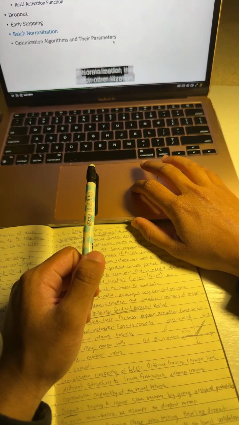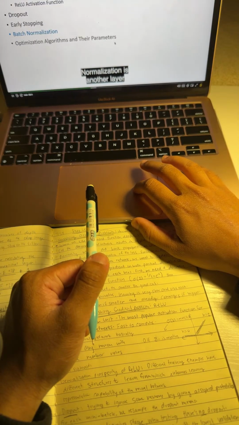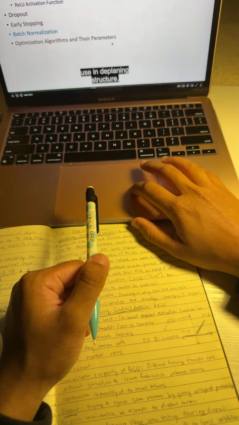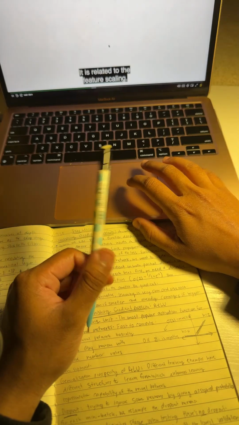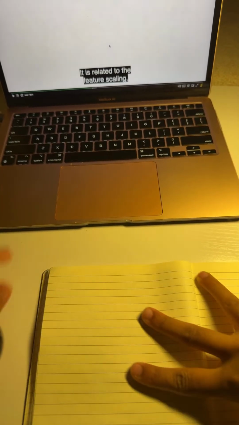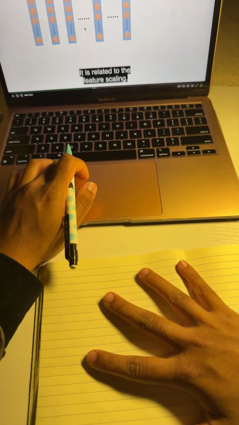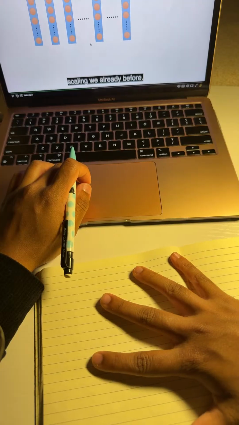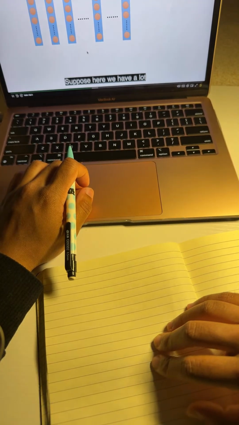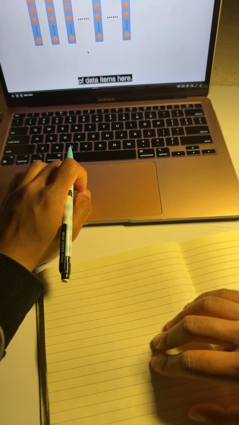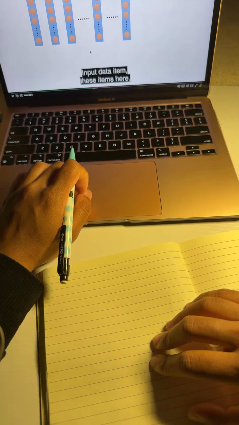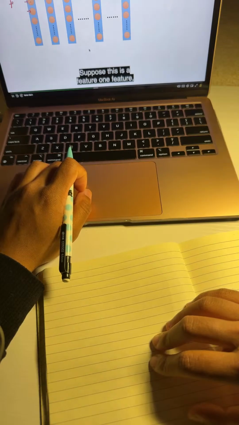Batch normalization. Batch normalization is another layer we may sometimes want to use in deep learning structures. It is related to feature scaling. So first of all, let's look at what feature scaling is. We already learned this before. Suppose here we have a lot of data items, where this is R, the number of input data items. And for each item, suppose this is a feature.